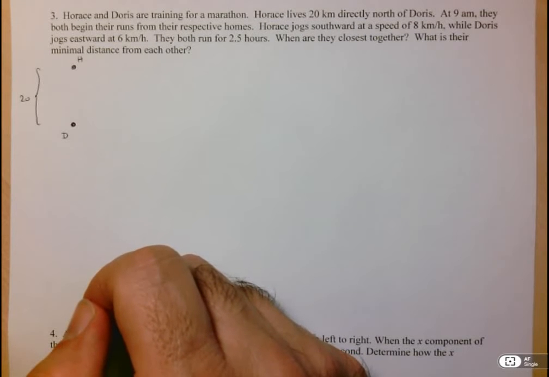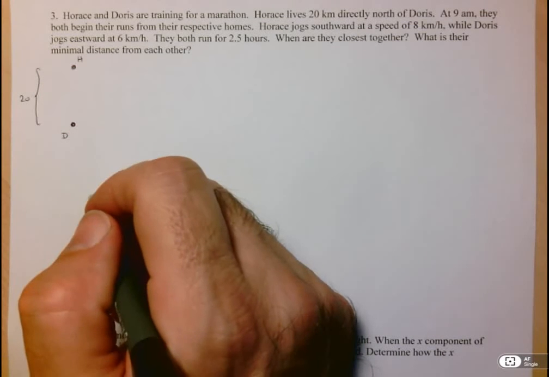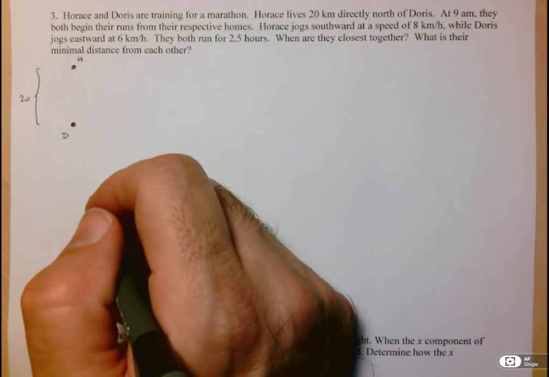Horace jogs southward at a speed of 8, and Doris eastward, okay, so south and east, at a speed of 6 kilometers an hour. They both run for 2.5 hours. So we want to know when are they closest together and what is their minimal distance from each other.